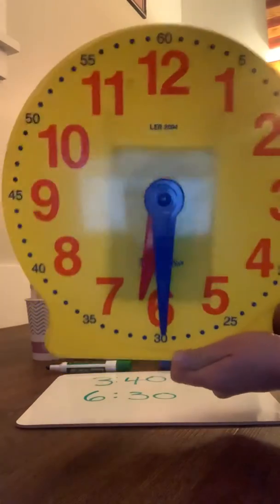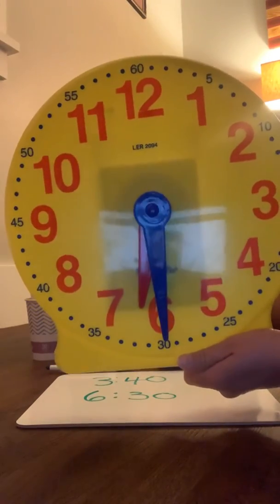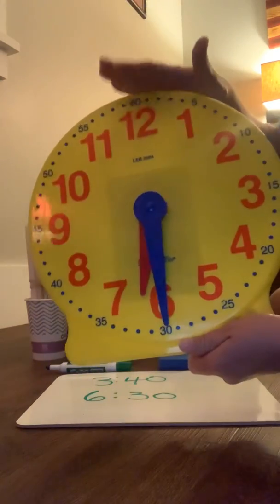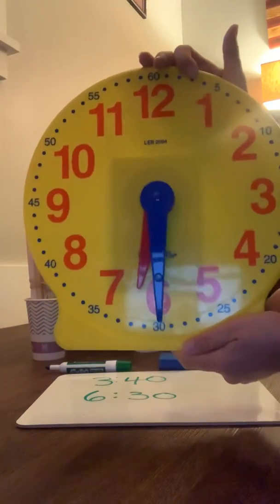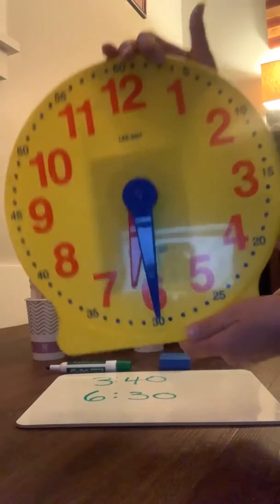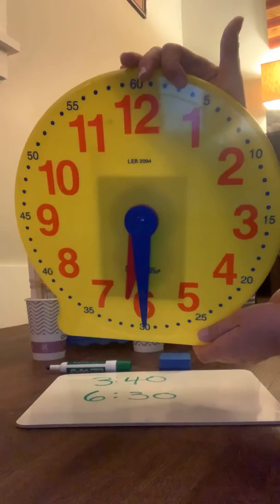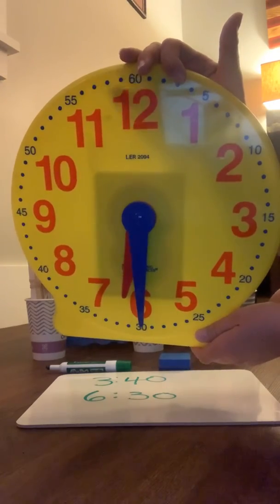Last one. Take a look at it real time right now. It might be a digital clock you're looking at. It might be an analog clock you're looking at. Find a clock somewhere in your house. Go find out what time it is. Look and see if you can tell a grown-up and see if that is correct.